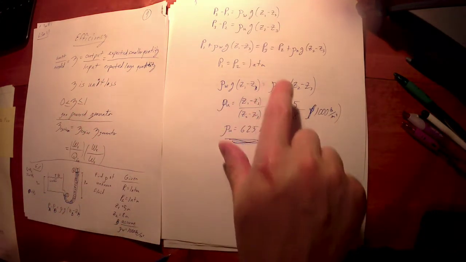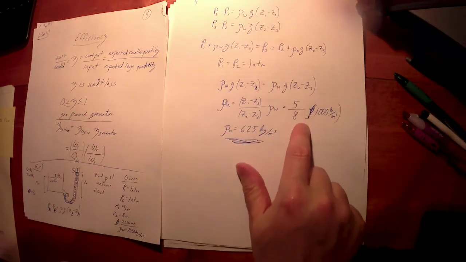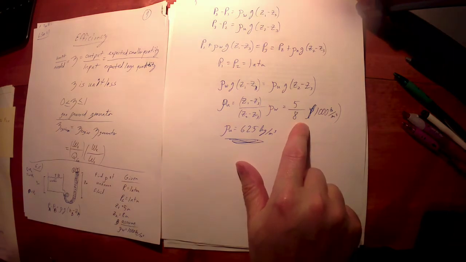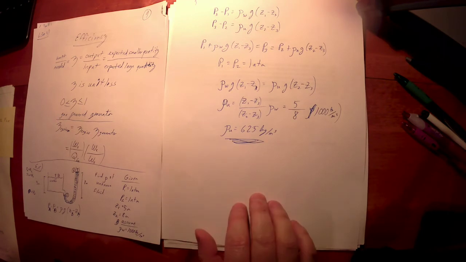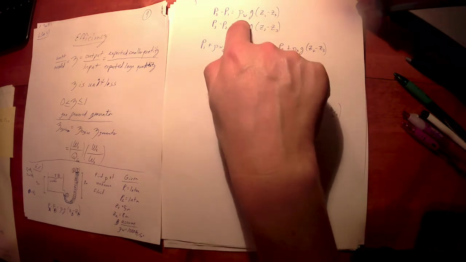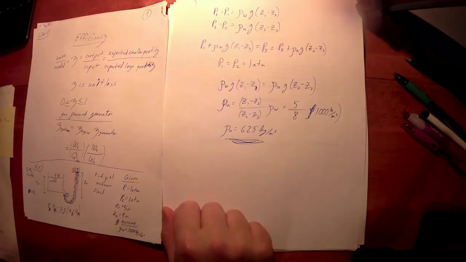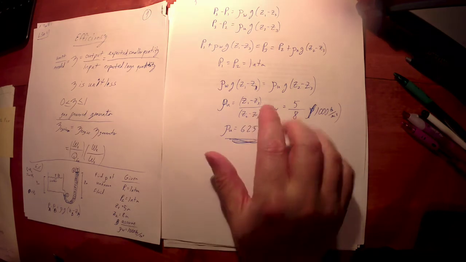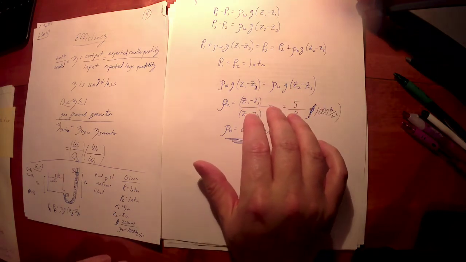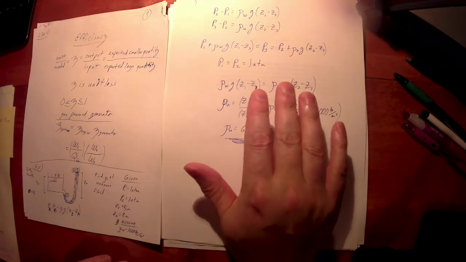Notice I didn't plug any numbers in until I got to the end. You plug in numbers as soon as you're ready. If you don't want to carry around a bunch of variables, that's fine. You can plug in numbers back here. I would suggest you're going to do a lot more writing that way than if you wait till the very end. Notice there are some other methods for doing these kinds of problems.